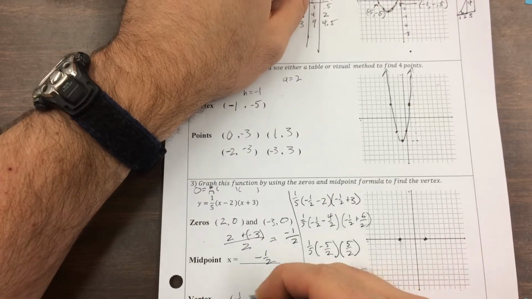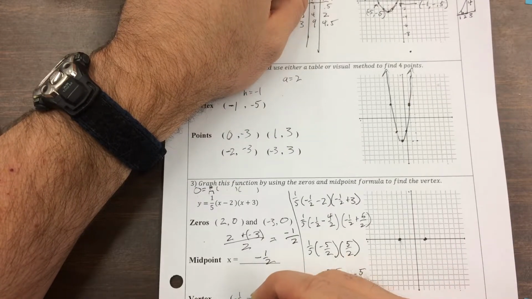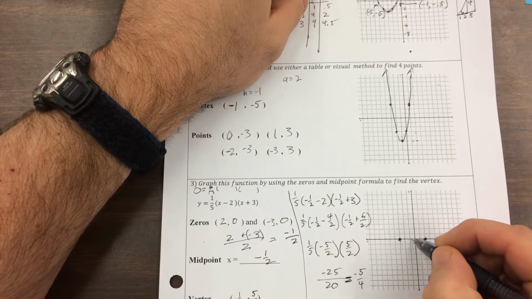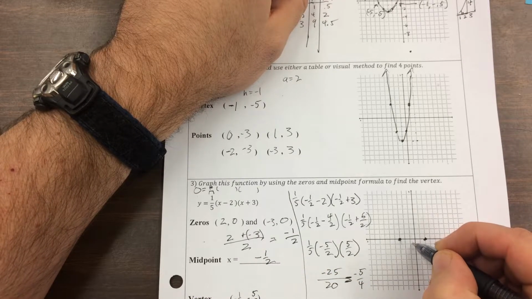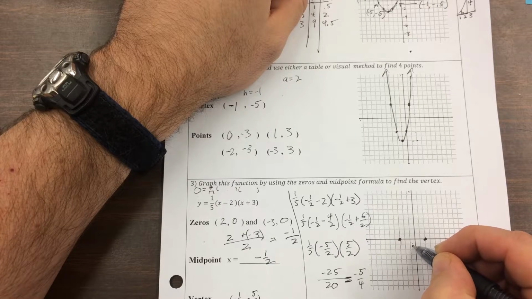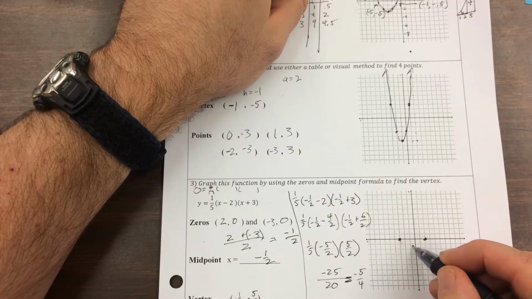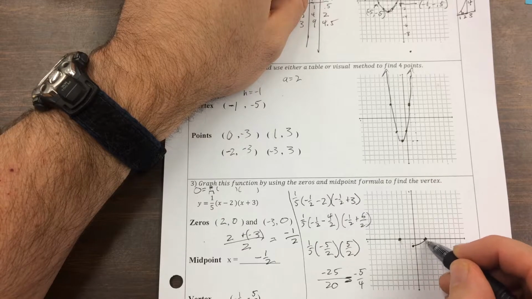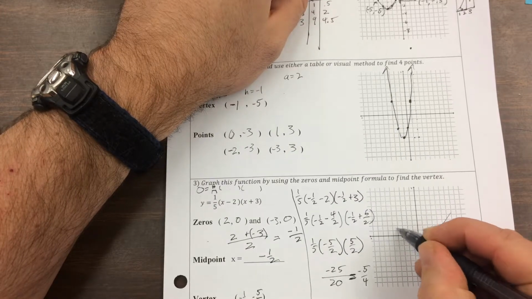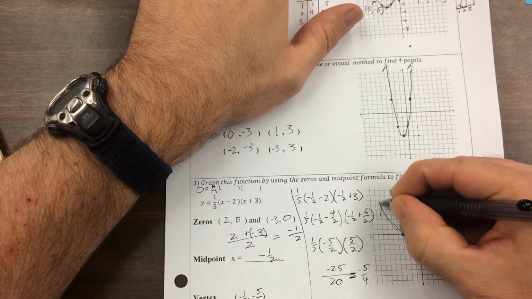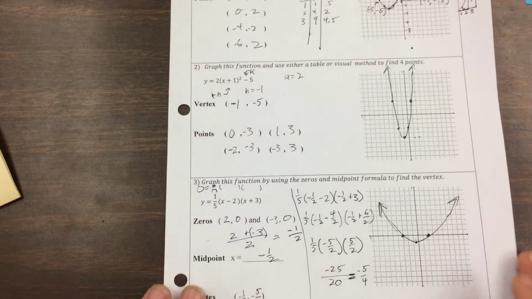So that's our vertex, negative 1/2, negative 5/4. So that's negative 1 1/4. So that's what it looks like, just like this. And for this kind of problem, that's all we're looking for. If you can find a vertex and intercept, we've defined the parabola. So there we go.